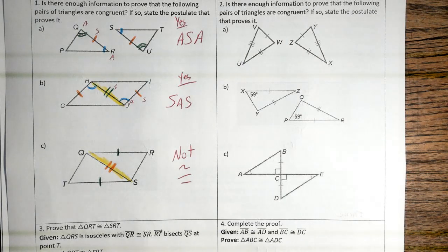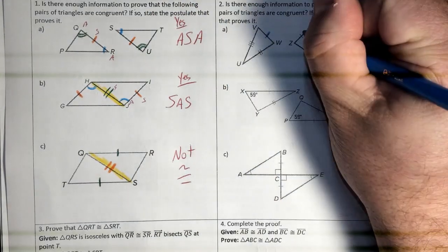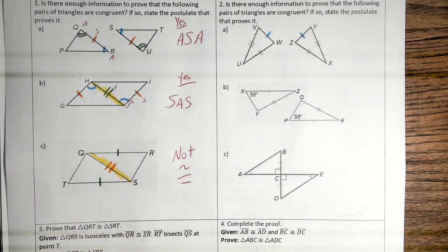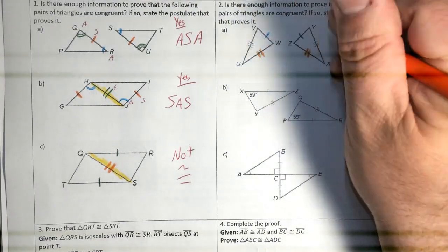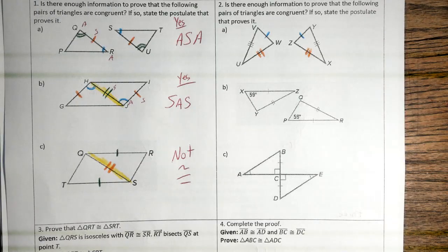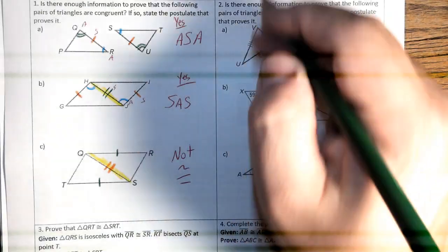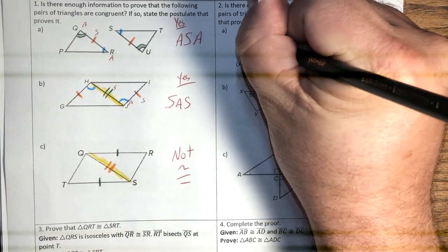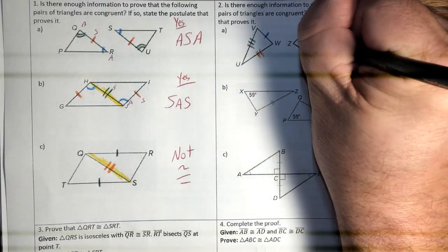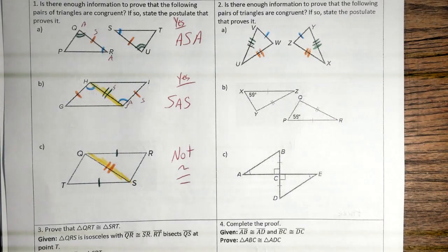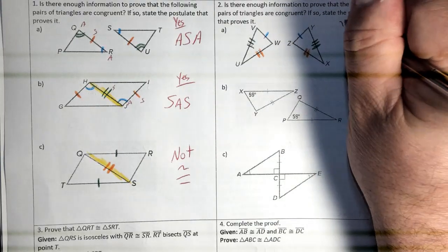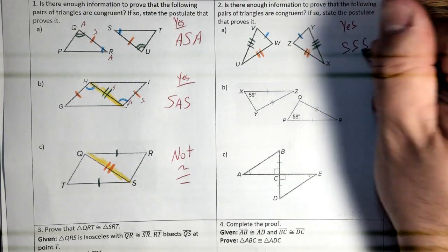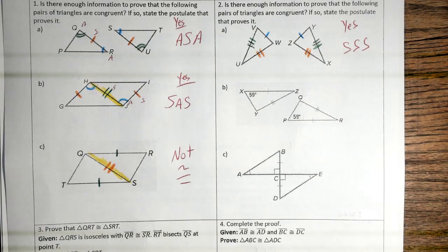All right, number 2, page 11. Is there enough information to prove the following pairs of triangles are congruent? If so, state the postulate. So I'm just making my corresponding parts 1, 2, and 3 different colors because it's just easier to look at and see what's going on. So we notice we have a side, we have a side, we have a side. So yes, we have congruent triangles for this, and it's side, side, side. Hopefully you got that.